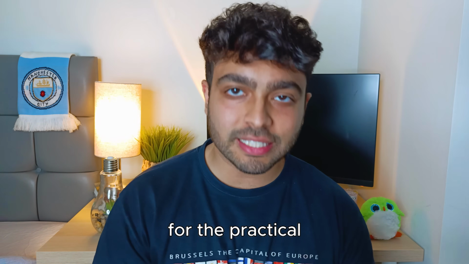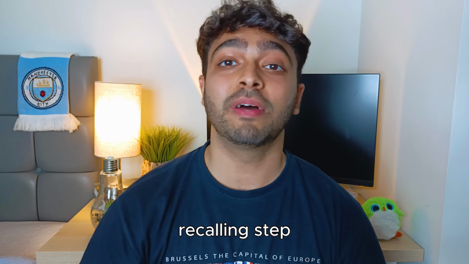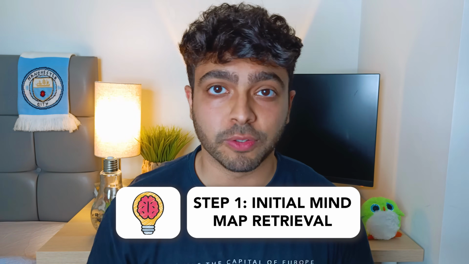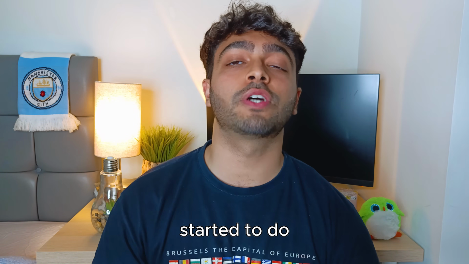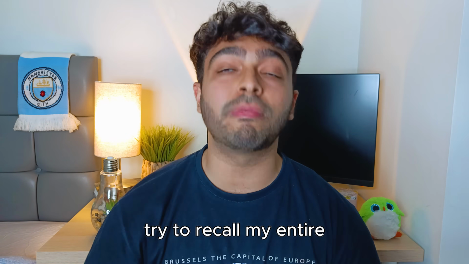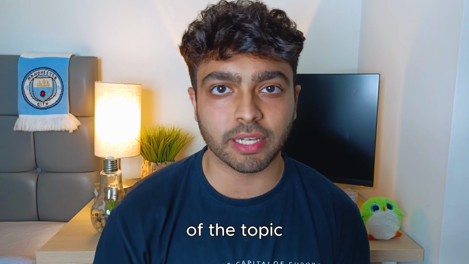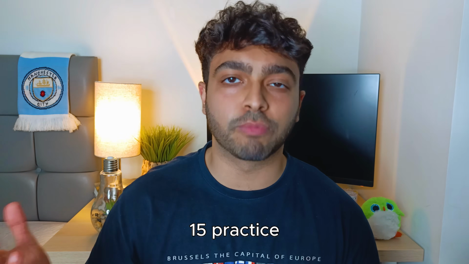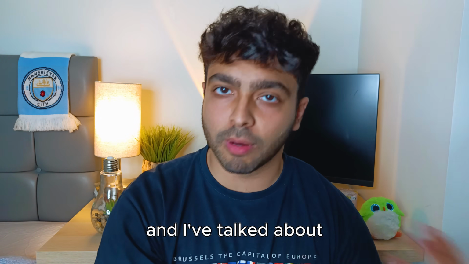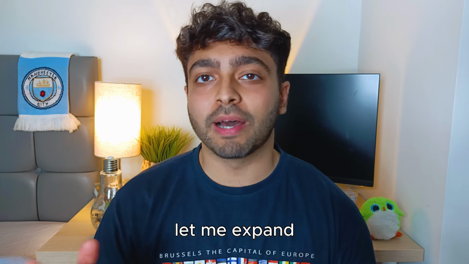But anyways, for the practical aspects of this recalling step, this is what I've been doing. Step 1, initial mind map retrieval. Before starting to revise a big topic, I've now started to do 2 things. First, I sit there for 10 minutes and try to recall my entire skeletal map of the topic. Then the second thing I do is do like 15 practice questions, which I've mentioned before in my previous full study guide, and I've talked about why pre-testing is important, but let me expand on the first thing.